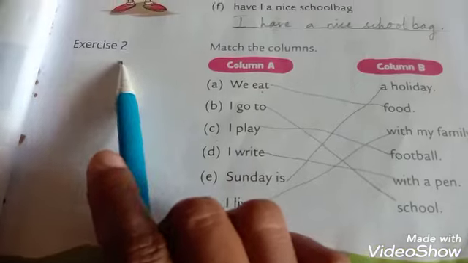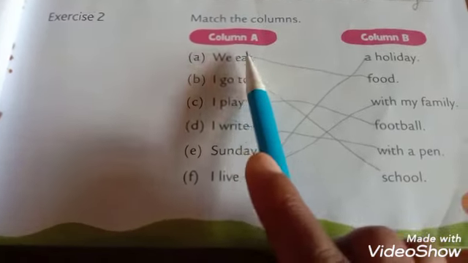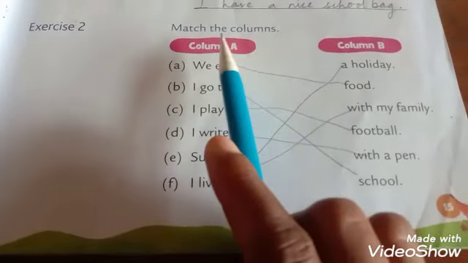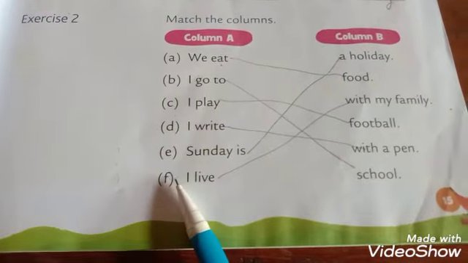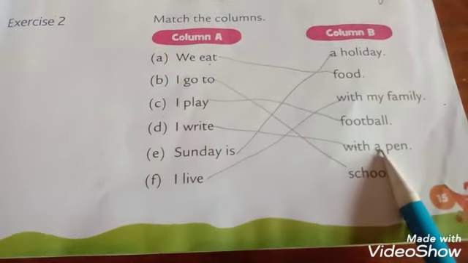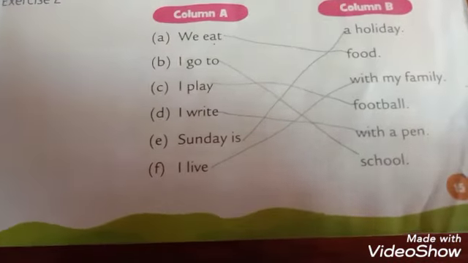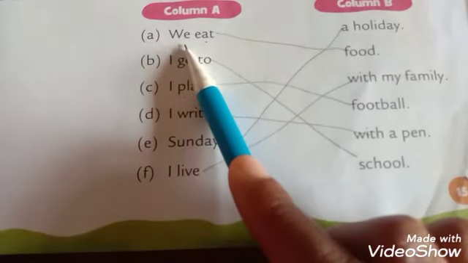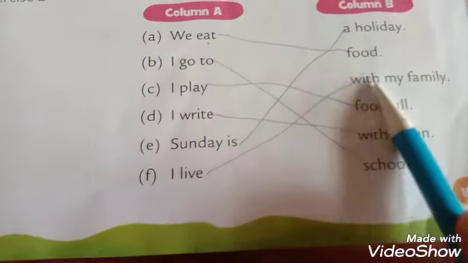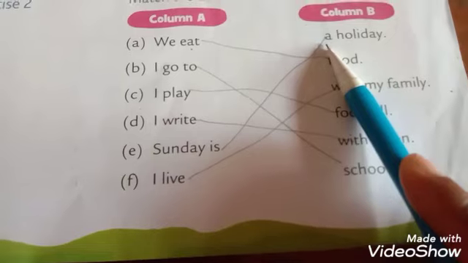Exercise number 2. Here you have to match the columns. In column A there are words and in column B there are words. They are all jumbled up. They are mixed. So you have to put them in order. The first one is, we eat food. The first words over here they have written is a holiday. Can we eat holiday?